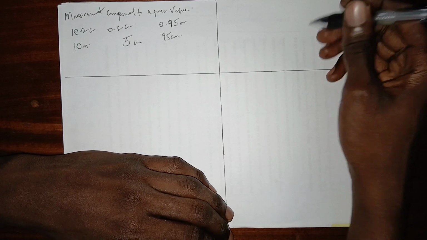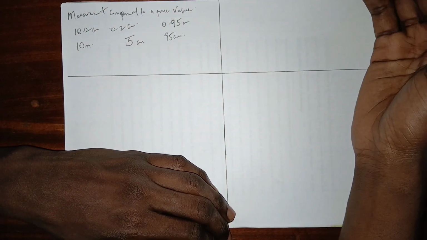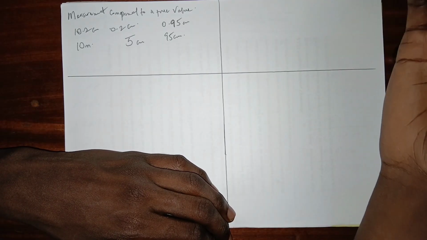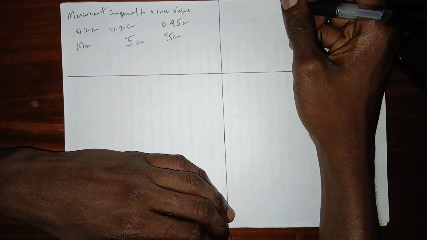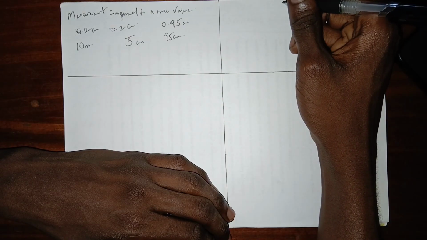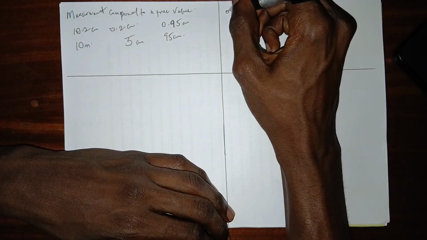So what's percentage error? It's you comparing what you measured, the error, to the true value. What is the formula for percentage error?